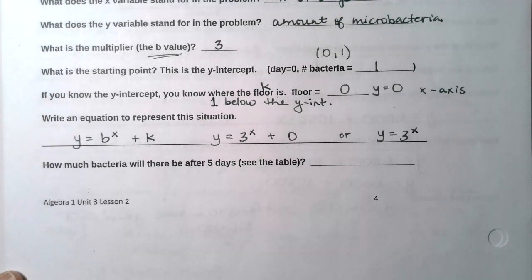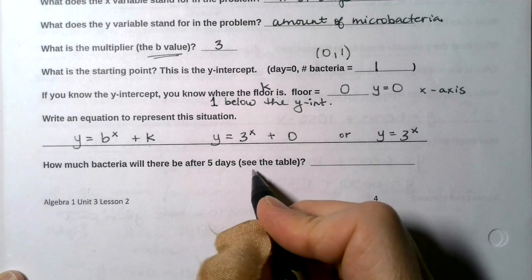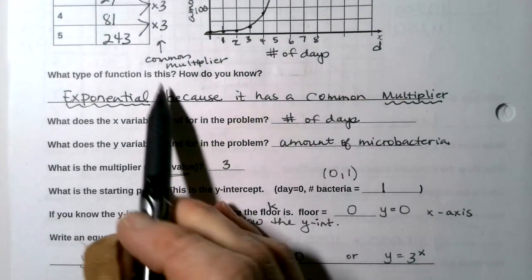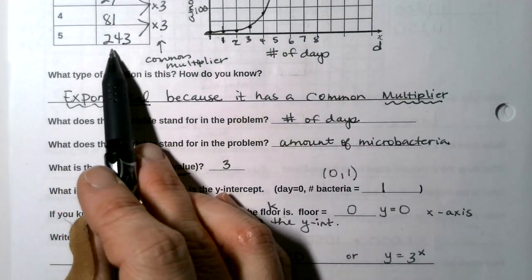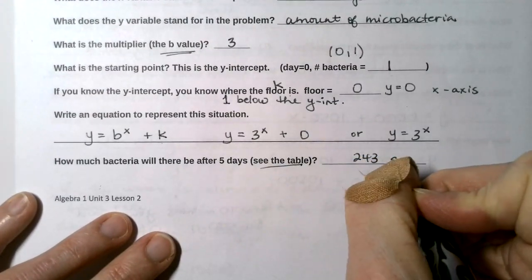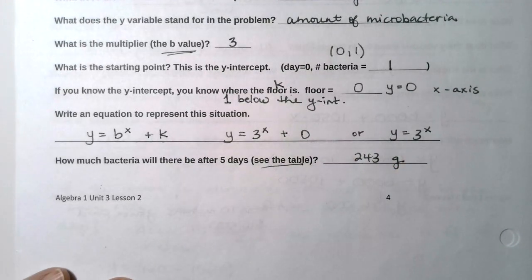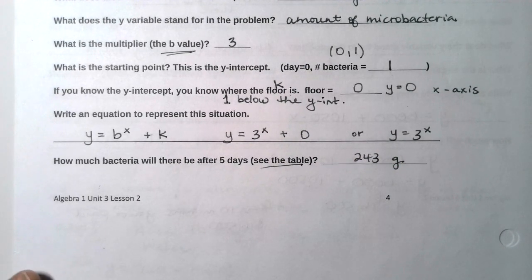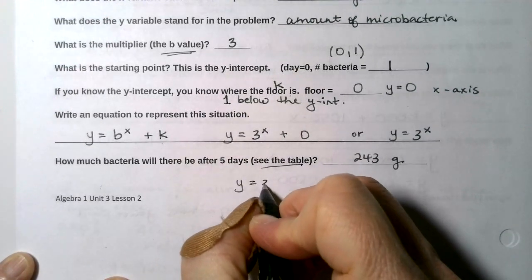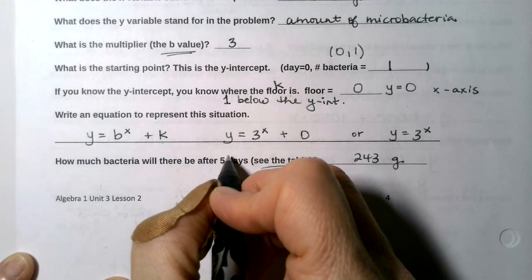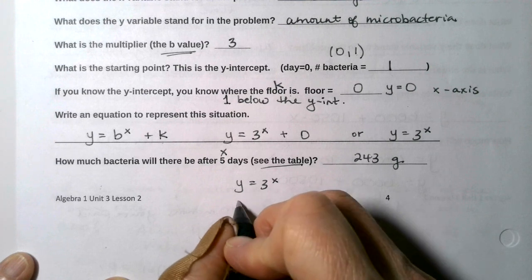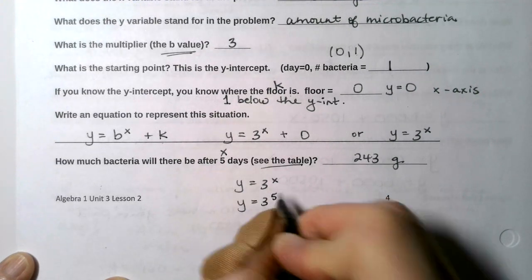How much bacteria will there be after 5 days? Let's look above at the table. After 5 days, we should have 243 bacteria, and that was measured in grams. Let's test this in our equation. We know that it should be y equals 3 to the x, and 5 is our x value. So y equals 3 to the 5th power.